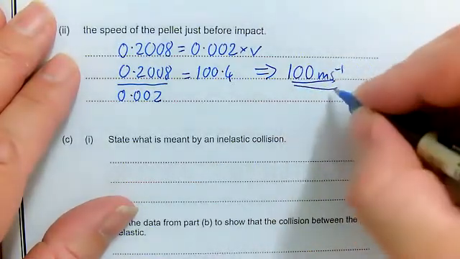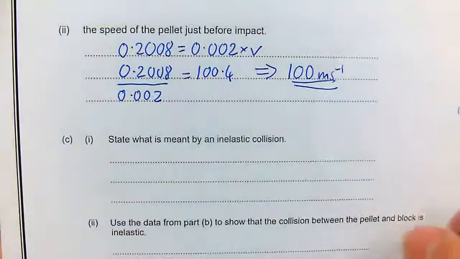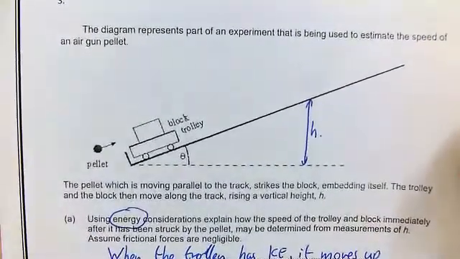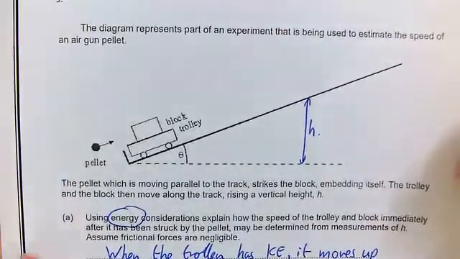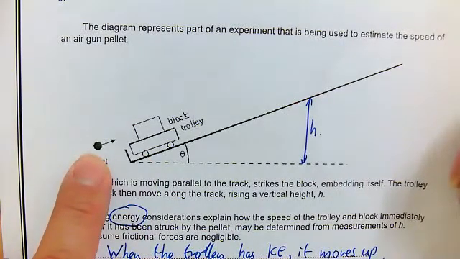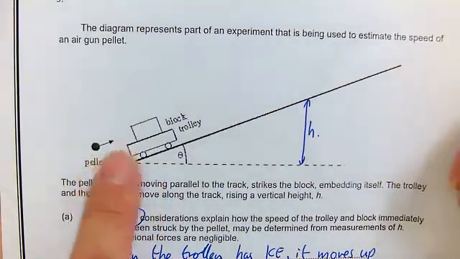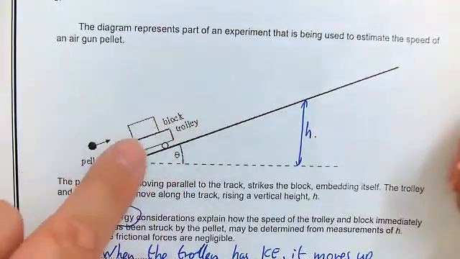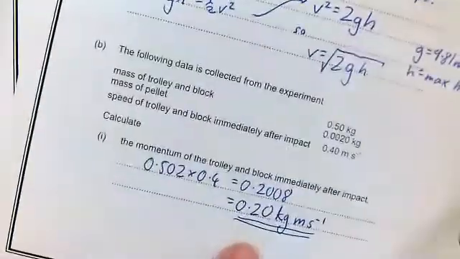Gary, isn't that the momentum of the block? It is, but if we think about the experiment here, remember momentum before is equal to the momentum afterwards. Beforehand, the block's stationary, so the only thing with momentum is the pellet or the bullet. Afterwards, the bullet, the block and the trolley are all moving, and they have their own momentum, which you've worked out here.